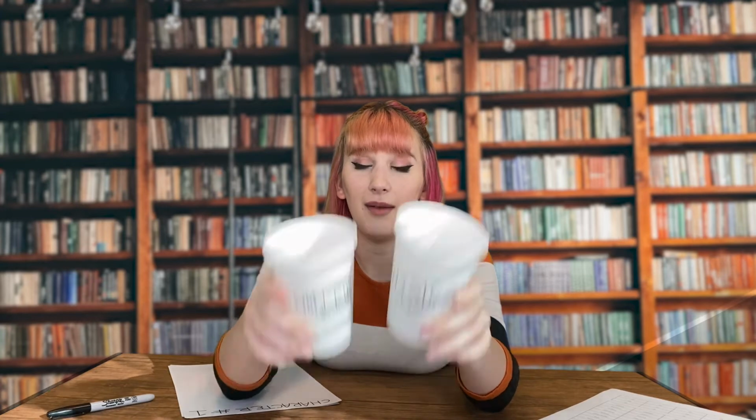I like to break it up into my physical traits and my non-physical traits so that I get an even mix of both when I'm trying to build a character. You can see I cut them out already and I have them folded up and they're ready to go. So let's get started. First up, I have character one.